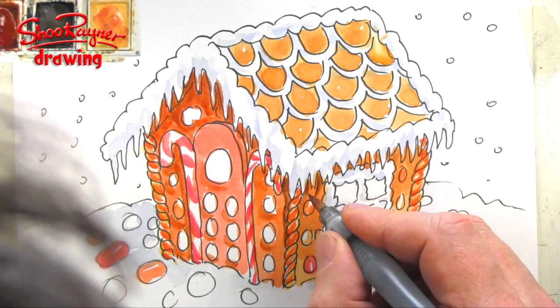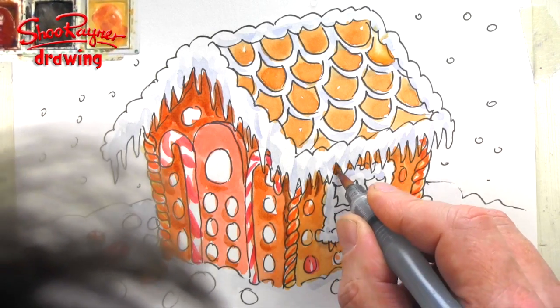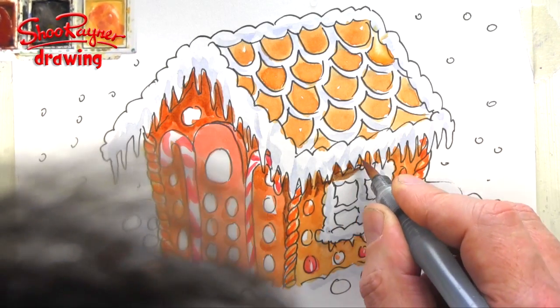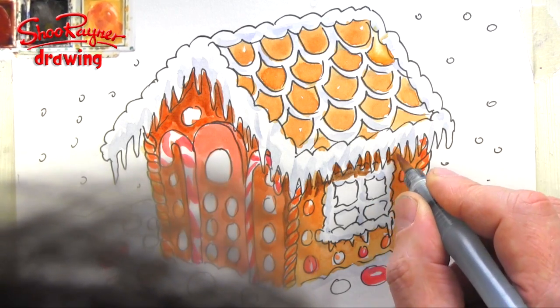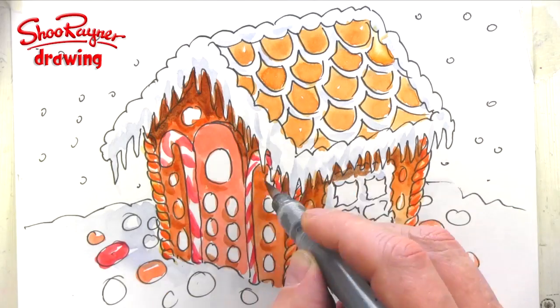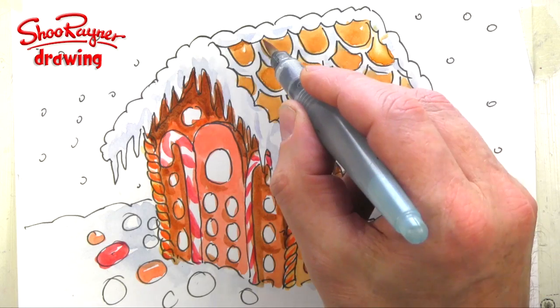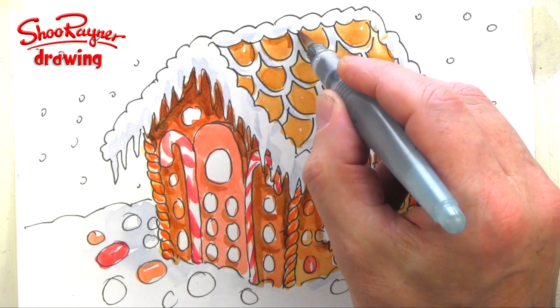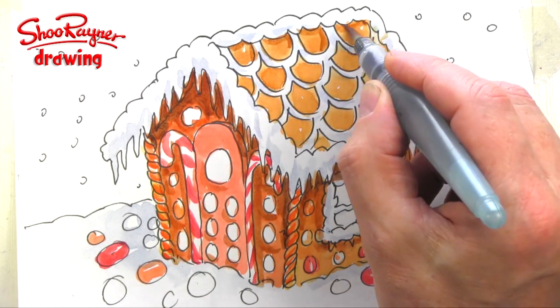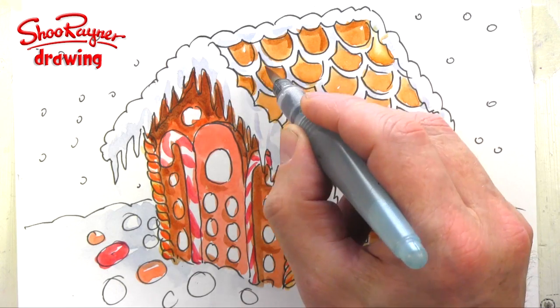And now I'm starting to add some sort of more serious shading underneath the icicle eaves here. And then I'm going to need a little bit of sort of shading here to bring this alive a bit.